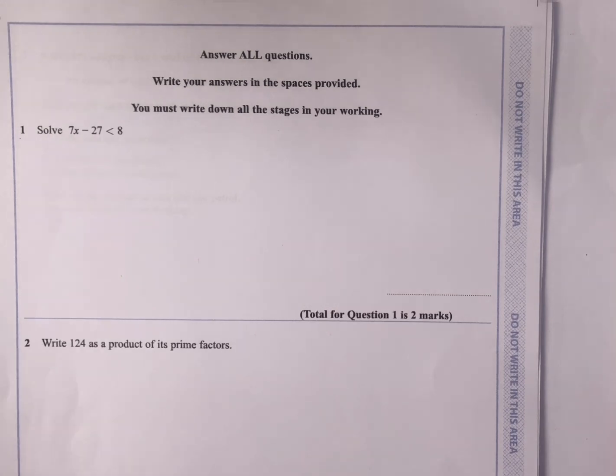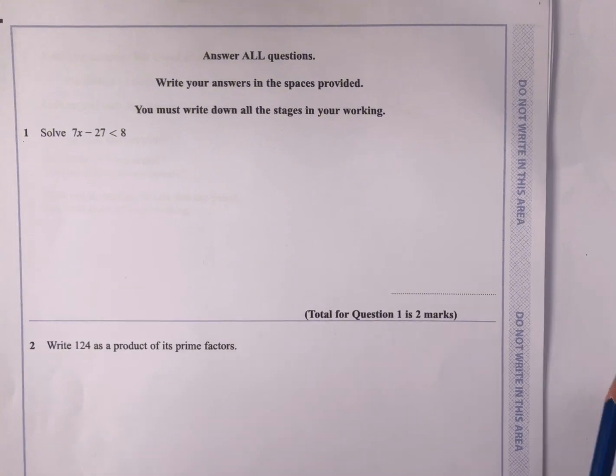Wow, that is very simple. Now, the first question states that we have to solve. Wow, we didn't read the instructions, so let's see. Answer all questions. Write your answers in the space provided. You must write down all the stages in your working. So let's see the first one with a pencil.